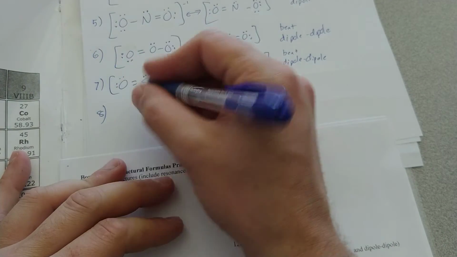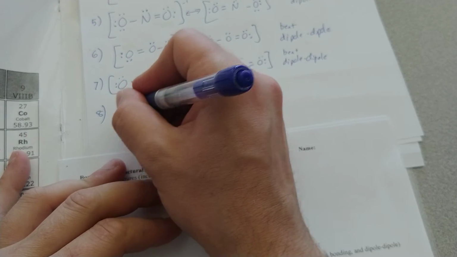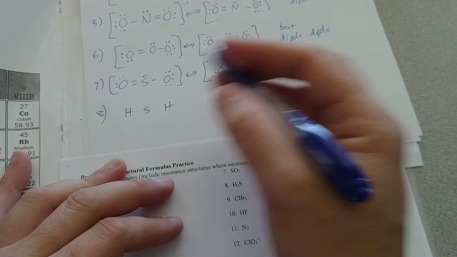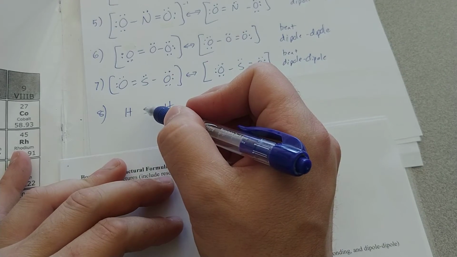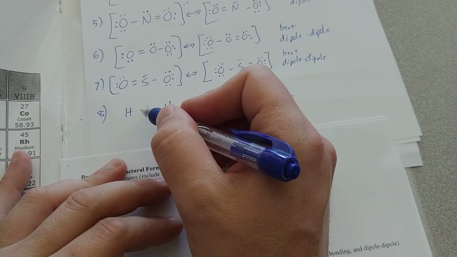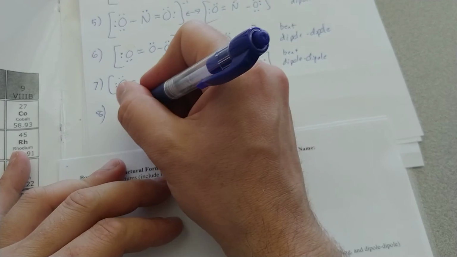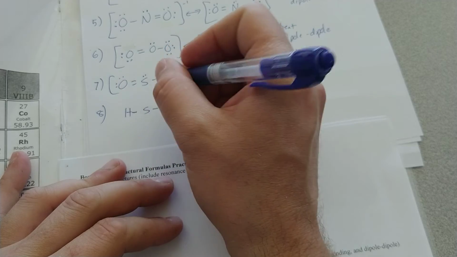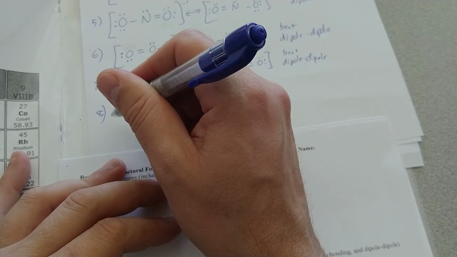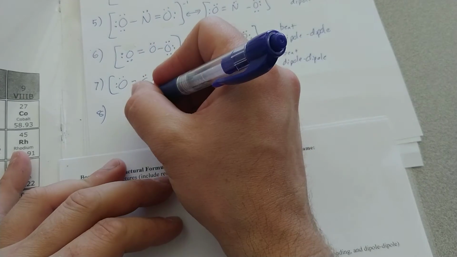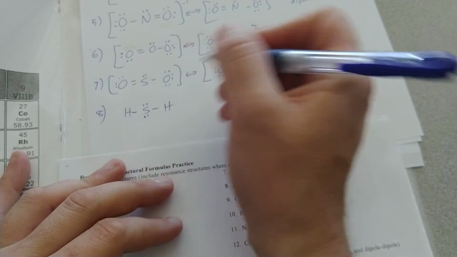Number 8, the H2S. You have 1 plus 1 plus 6, or 8 electrons. Divide that by 2, that's 4 pairs of electrons. So we go 1, 2. Keep in mind with hydrogen, we do not add any more electrons to hydrogens, so our other 2 pairs just go on the sulfur.